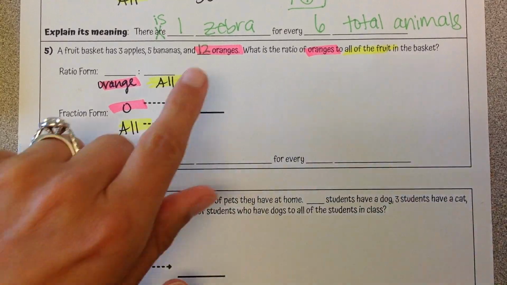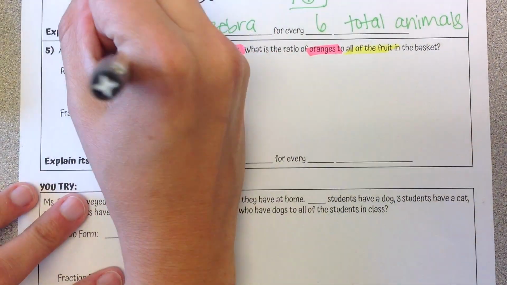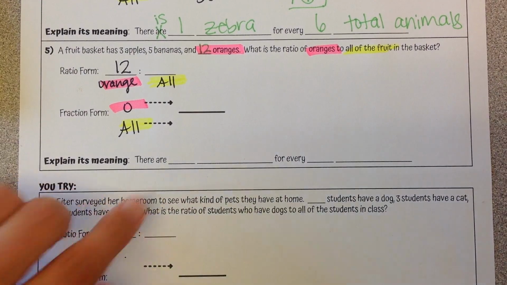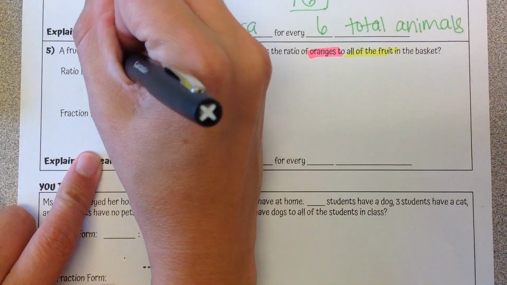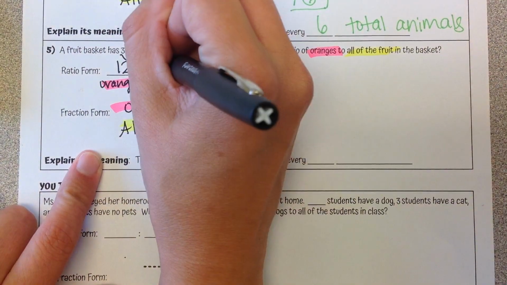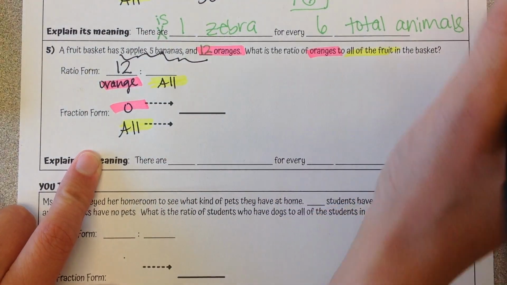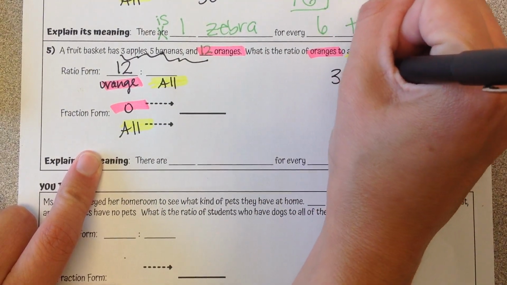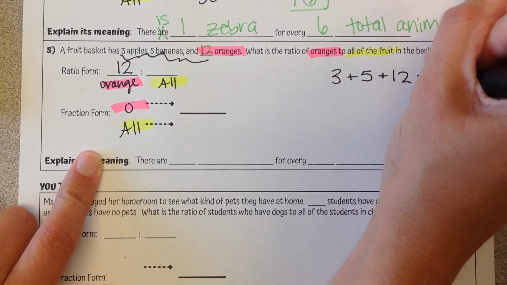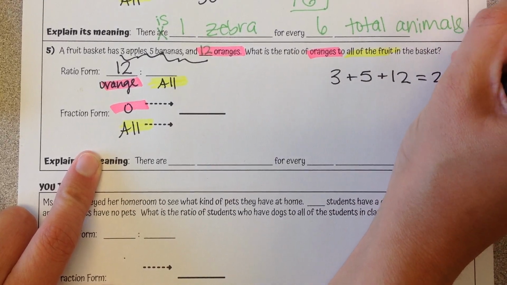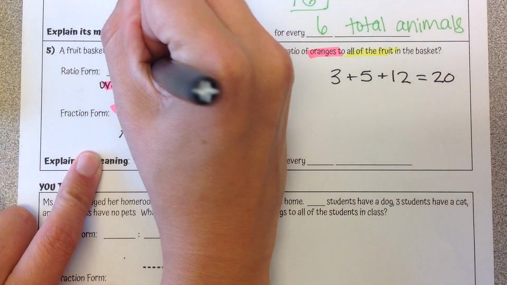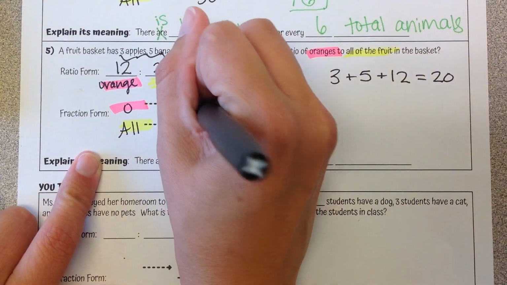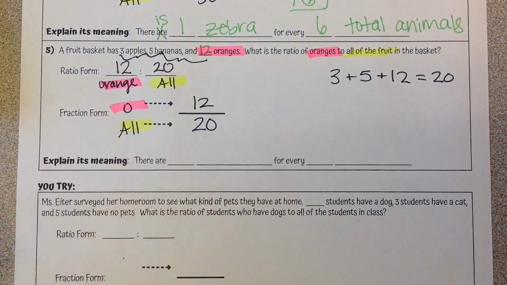Oranges are easy to spot. It says there are 12 oranges. For all the fruit, remember, we're not just adding the 3 and the 5. We also add the 12 because it's all the parts. 3 plus 5 plus 12 equals 20. So our ratio is 12 to 20.